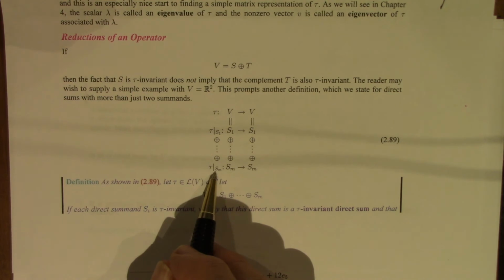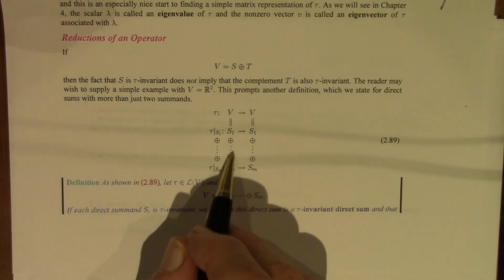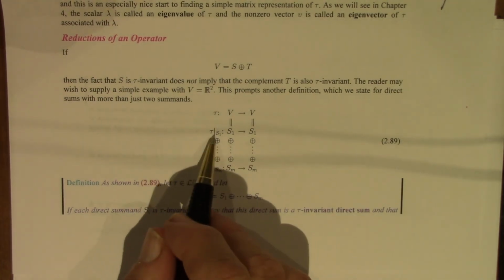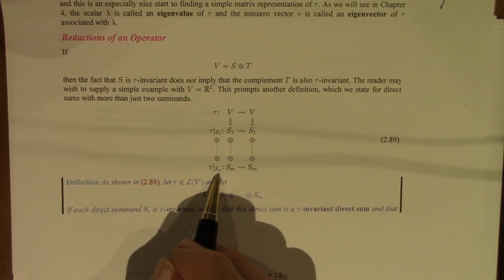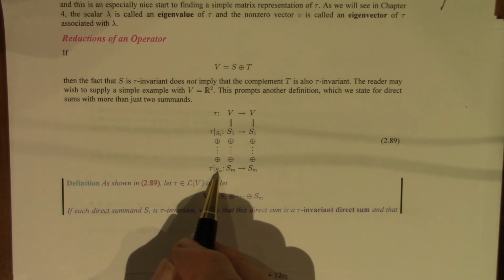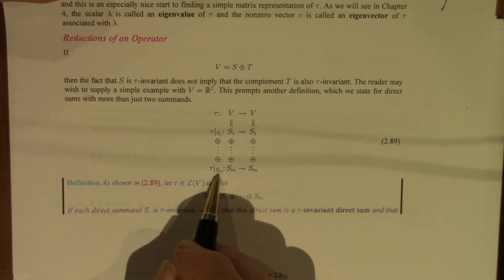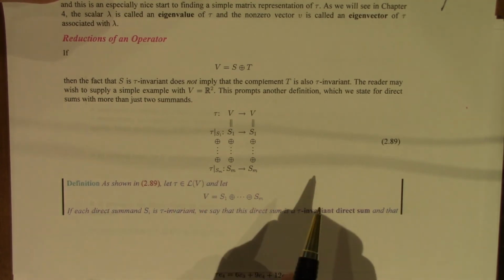Same thing for the other restrictions. We have decomposed tau into a number of hopefully simpler, independent linear operators.